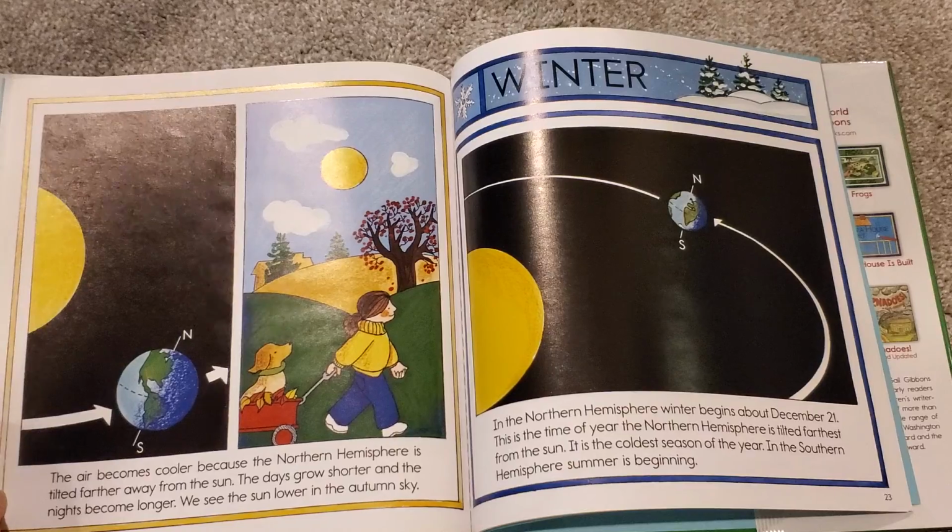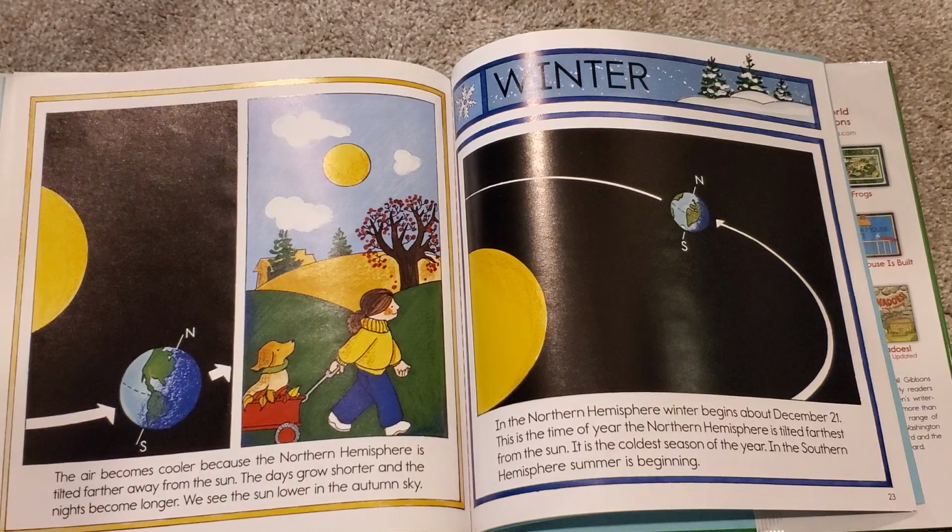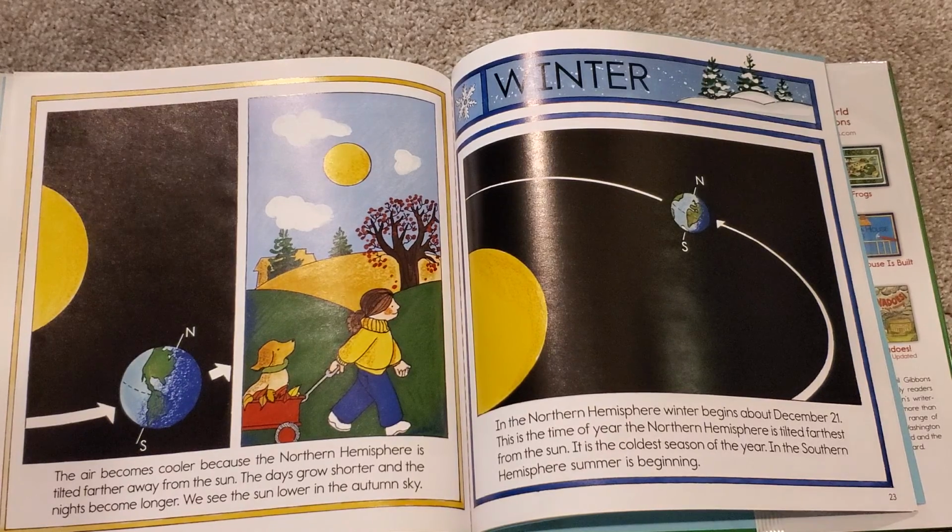The air becomes cooler because the northern hemisphere is tilted farther away from the sun. The days grow shorter and the nights become longer. We see the sun lower in the autumnal sky.